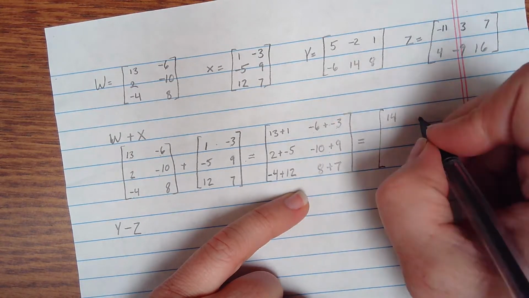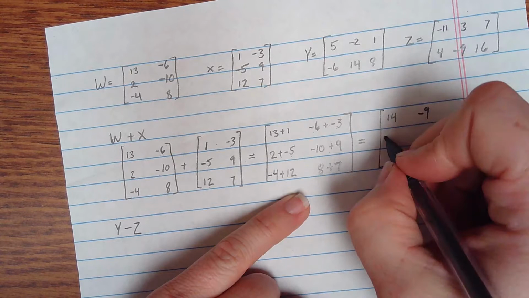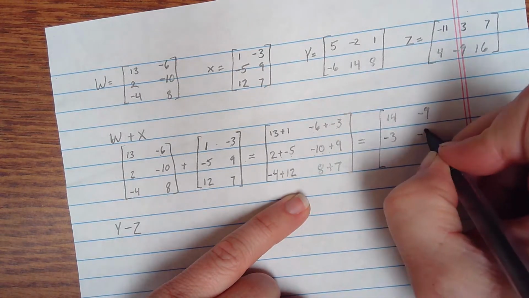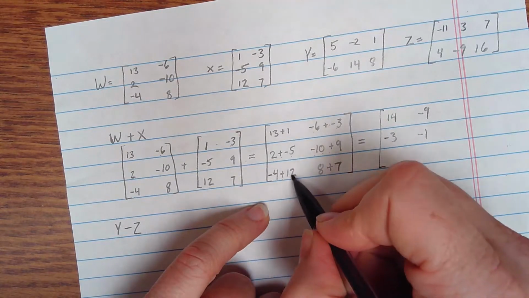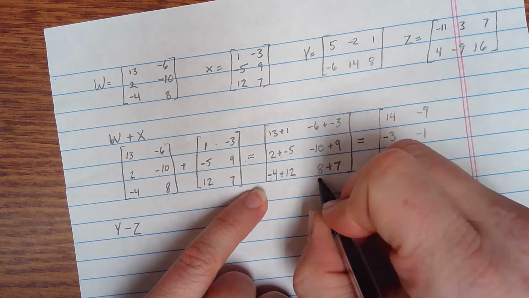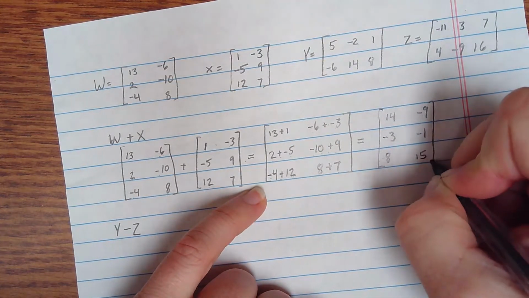-6 plus -3 is -9. 2 plus -5 is -3. -10 plus 9 is -1. 4 plus -4 plus 12 is 8. 8 plus 7 is 15. And there's my answer.